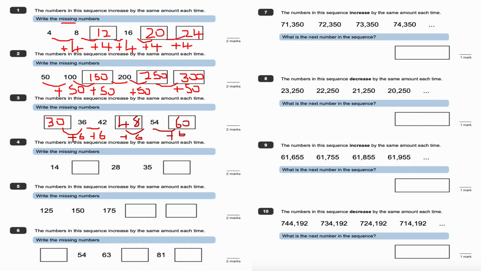And remember, if it starts with a blank, and then the second term, to work out the first term, you're going backwards. So if you're ever going backwards, you are doing the reverse process. So to work out the first term here, I had to do 36 take away 6. Once I worked out this term, then I could confirm my answer by saying, is 30 plus 6 36? Yes, that is correct. So that does confirm my answer.